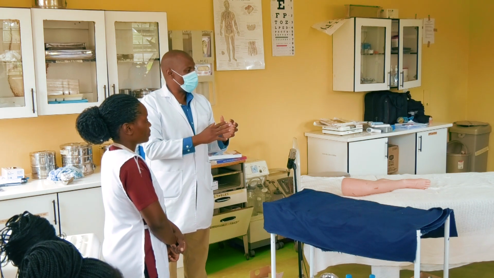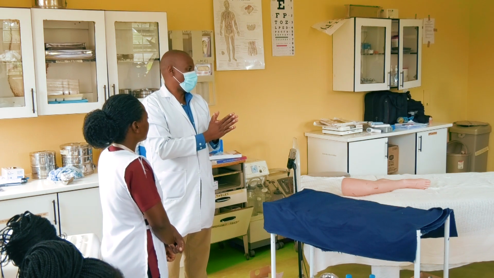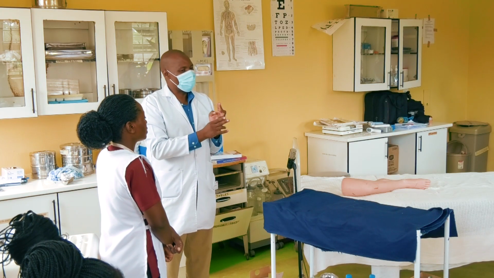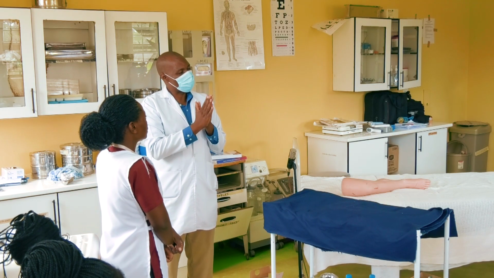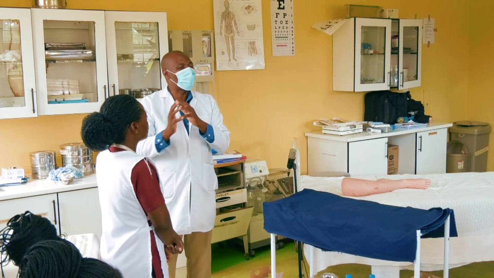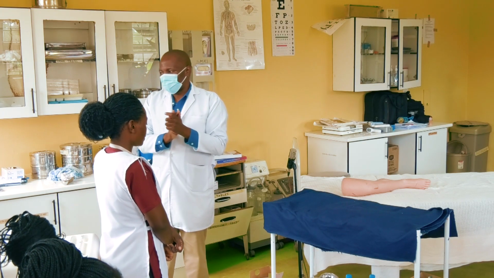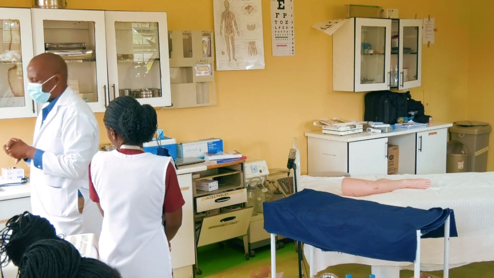Now, the same scrubbing that we do when we are in theater. So in theater, again, there are 2 types. In an emergency, you have to scrub for 3 minutes, but still following all the steps that we do in 5 minutes. Okay? So you just have to be faster.